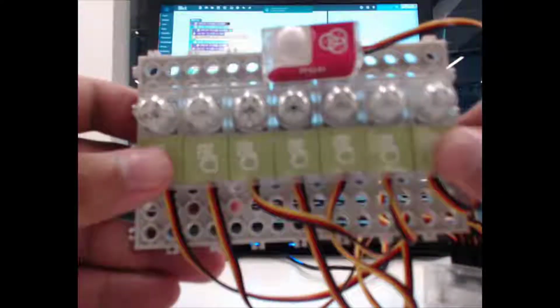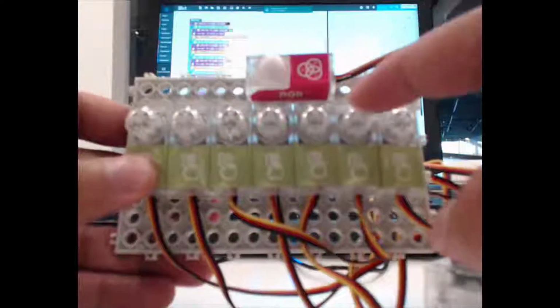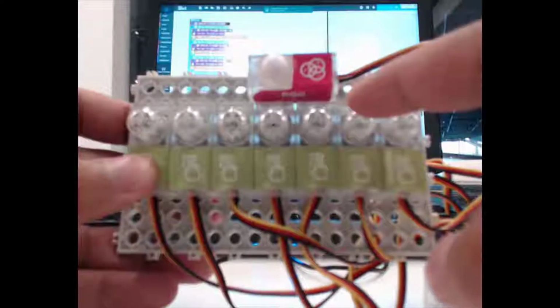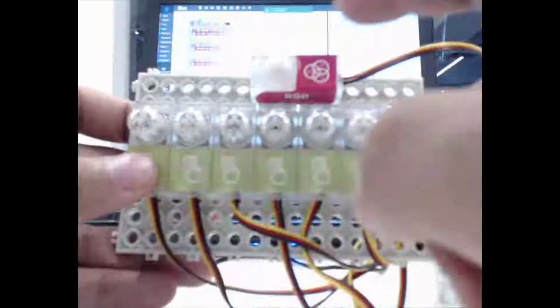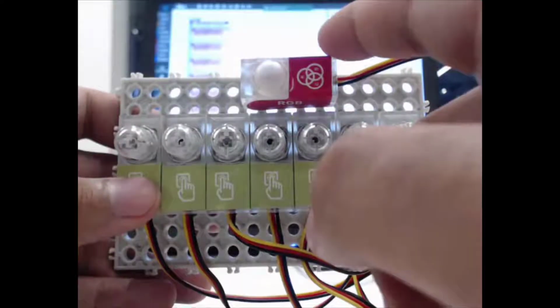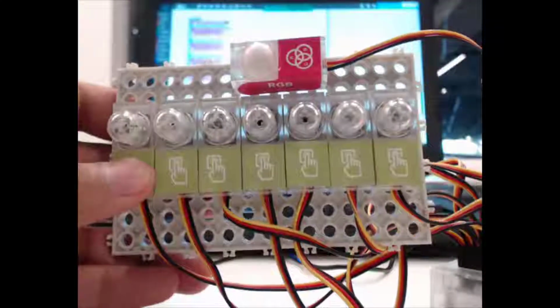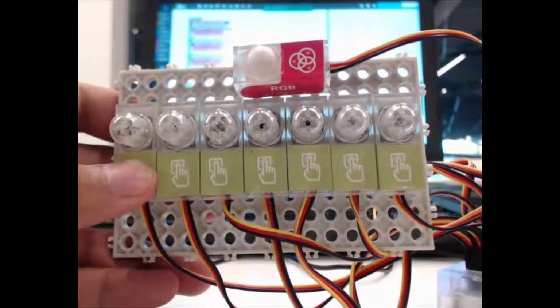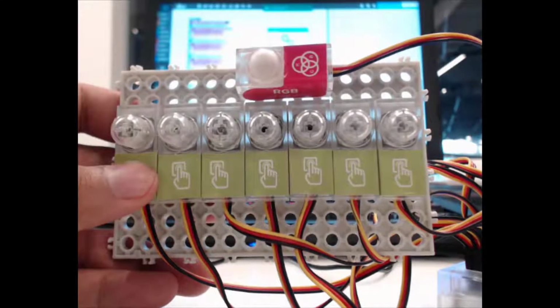But now, after I have connected all 7 buttons, A0, A1, A2, A3, A4, A5, A6: play, pause, stop, next, previous, volume up, volume down, and this is the RGB LED that will show us the status. And now, time to download the code. Okay, we press download.